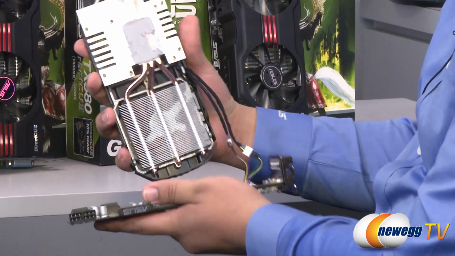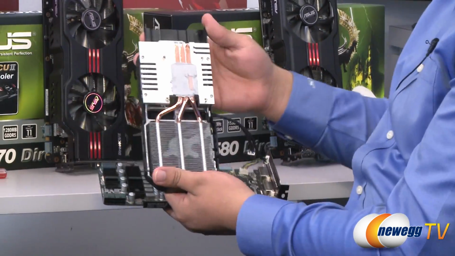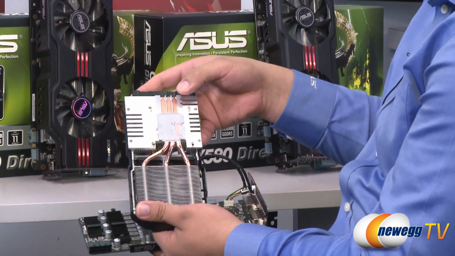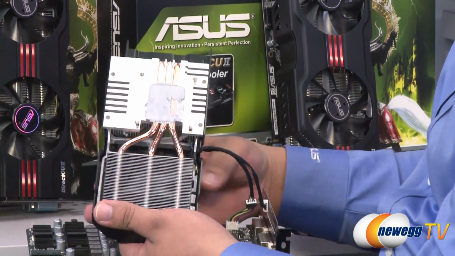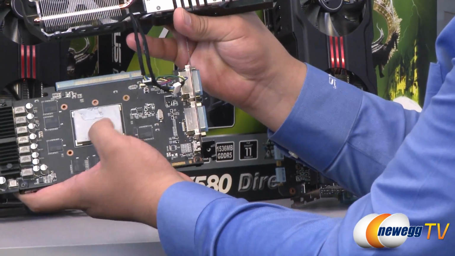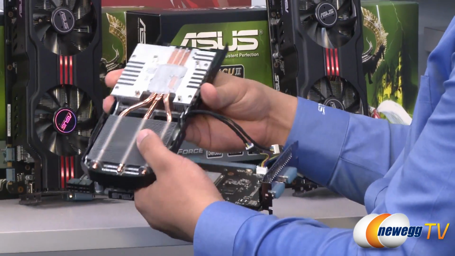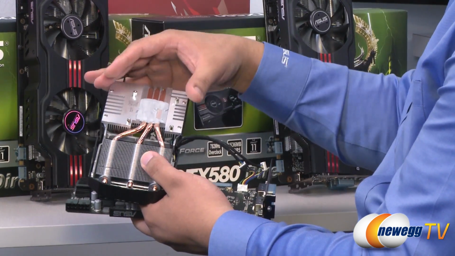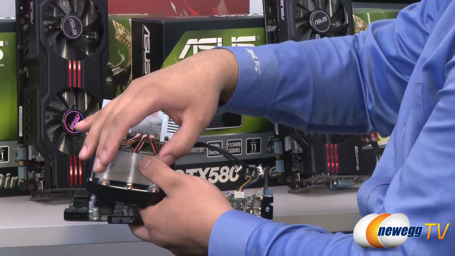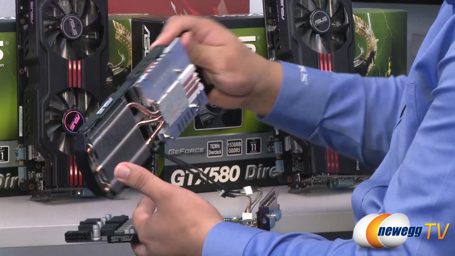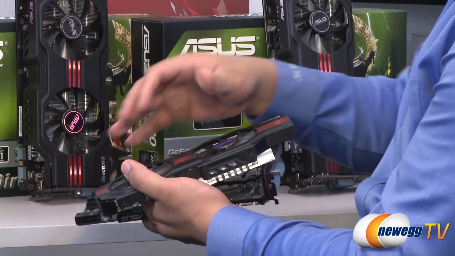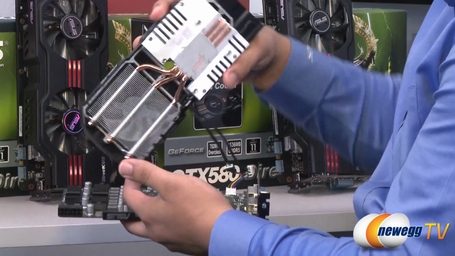So here we can see that we have the DC2 heatsink, and we have the 3 copper heat pipes that are directly exposed, making contact with the actual GPU itself. That's very effective at allowing us to dissipate the heat, and from there it traverses into the radiator, and then we have the DC2 portion, the 2 fans that help create the active cooling in place.